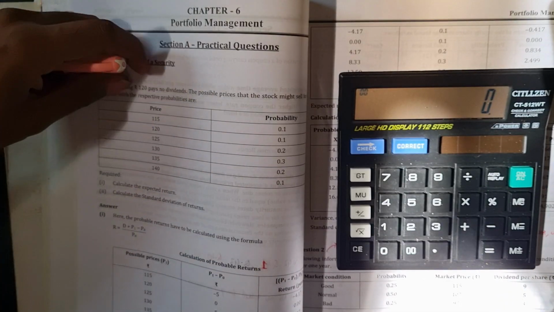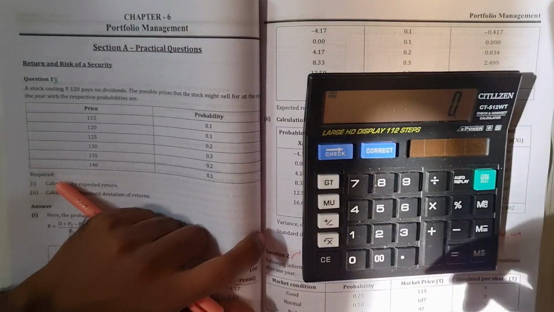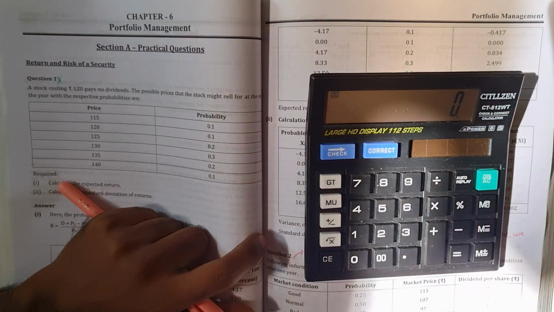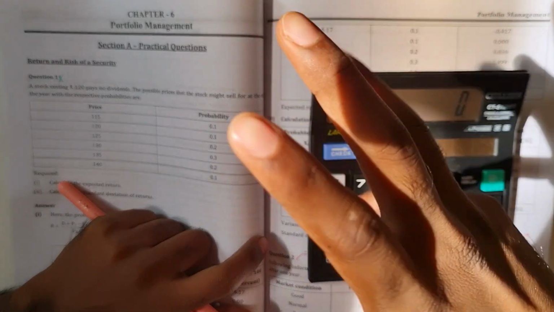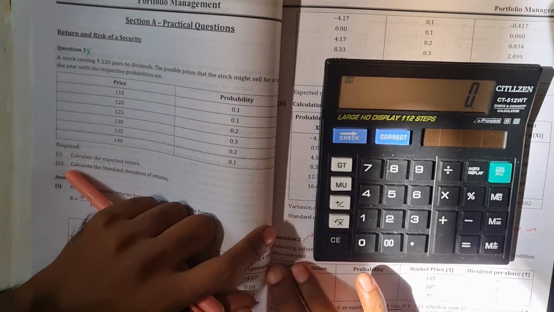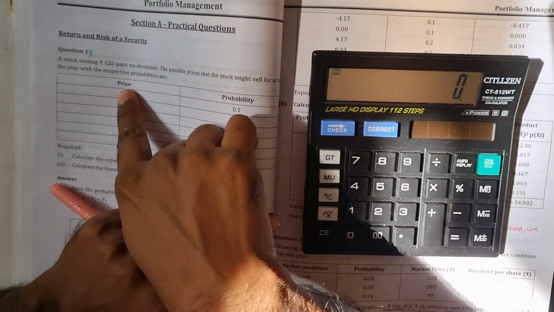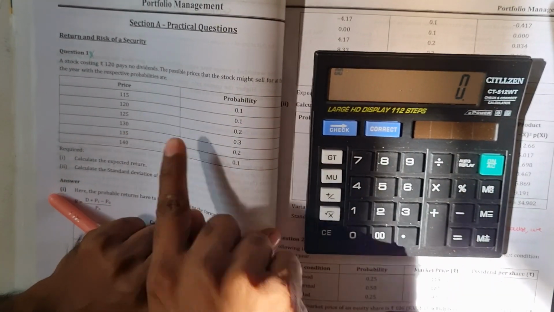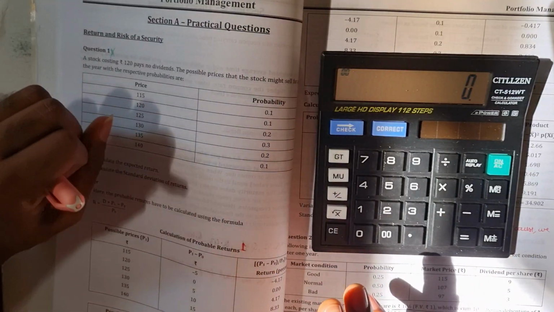They have given the initial price and the probabilities. Next year the stock might go to certain figures: for 115 it is 0.1 probability, for 130 it is 0.3 probability, and for 140 it is 0.1 probability. They have given probability for the next 1 year.